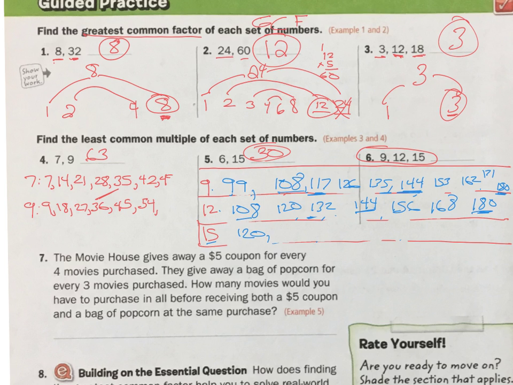Let's do 120. 15. So 120 plus another 15 gets me to 135, gets me to 150, gets me to 165, gets me to 180. Whew! We did it. We finally got something in common with all three of them. 180. That is crazy. But sometimes it takes a little work like that, and you can get your answer.